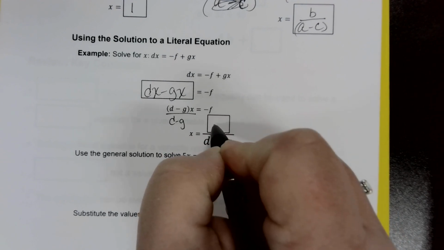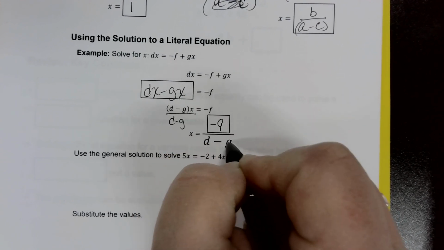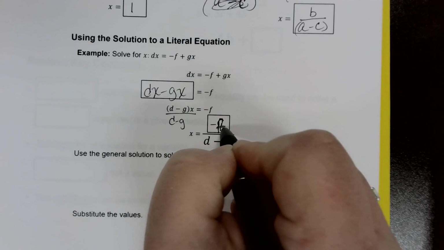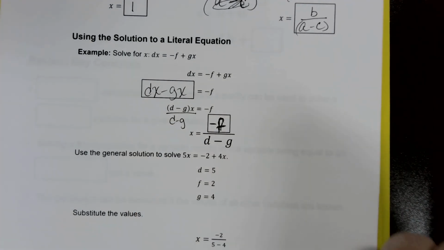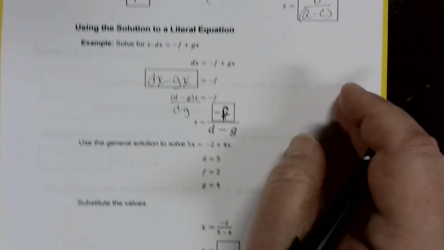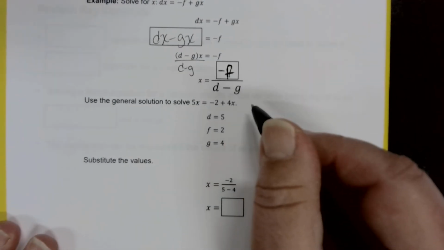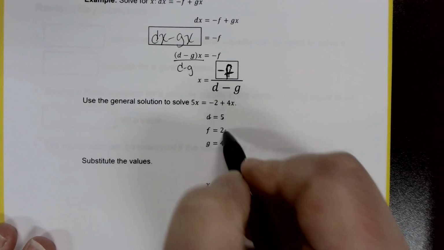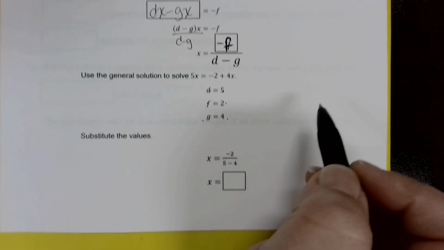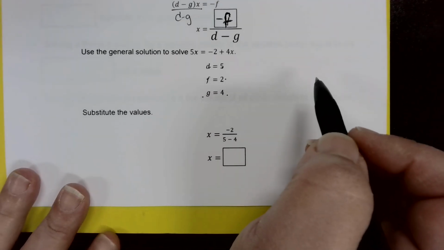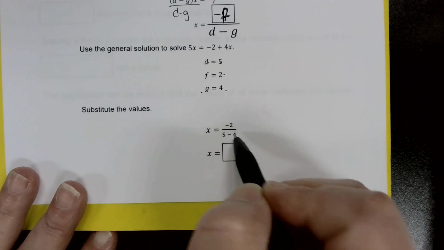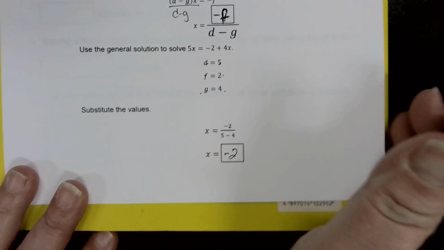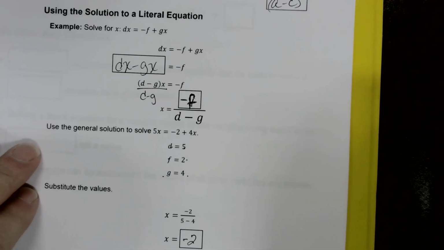Then I want to divide both sides by the d minus g. So that's negative f on top divided by d minus g. When I make that up, I apologize, guys. Okay, negative f divided by d minus g. So then we can solve for this when d is 5, f is 2, and g is 4. We just substitute in the values. Negative 2 divided by 1, which leaves x to equal negative 2. Not hard stuff, is it?